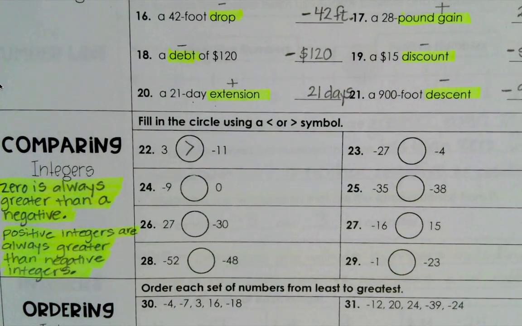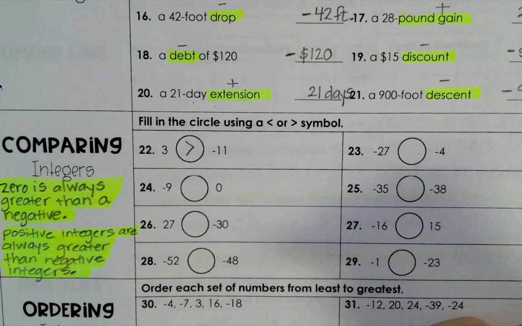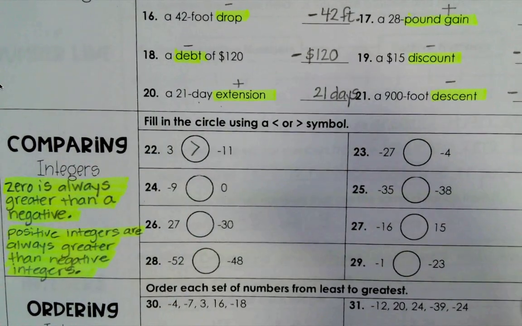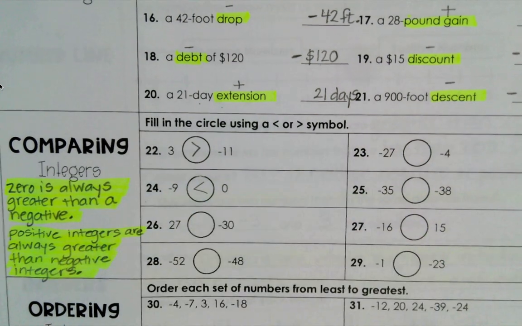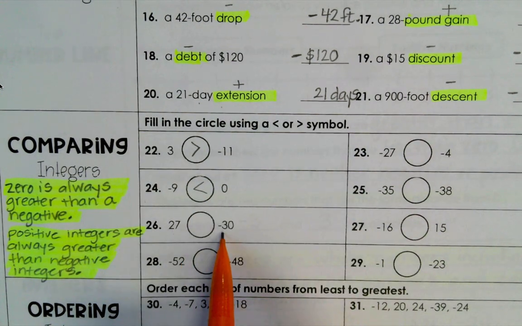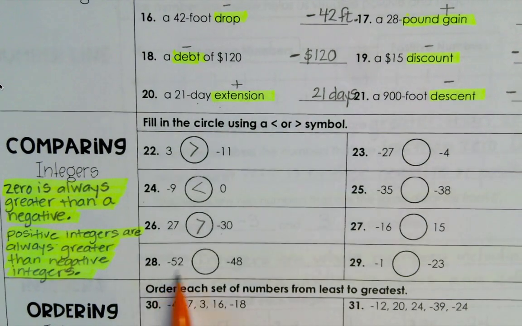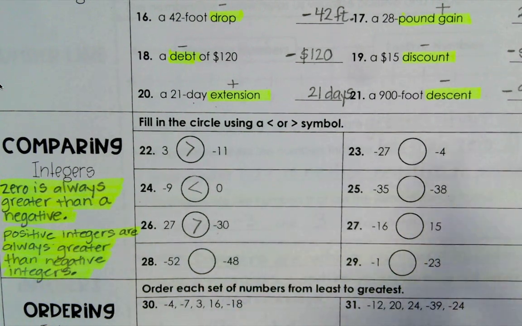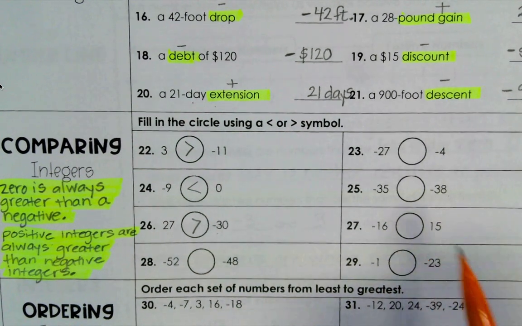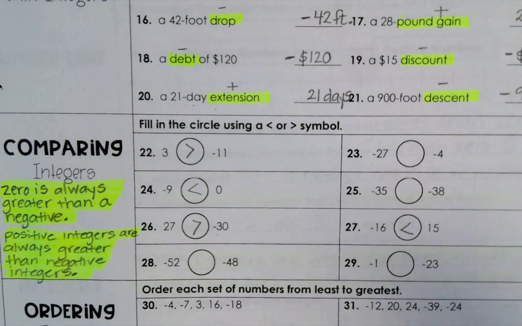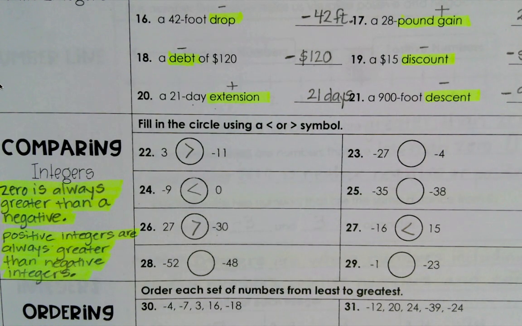Okay. So using these little notey notes here, let's go back and look at these. So 0 is always greater than a negative. So if I'm comparing negative 9 and 0, I can't say positive, just 0 is greater, okay? I have a positive and I have a negative, and we know positive integers are always greater than negative, so there I go. We're going to wait on this one, and that one. Okay, negative 16 and positive 15. Again, positive integers are always greater than negative integers. Hot dog sauce.